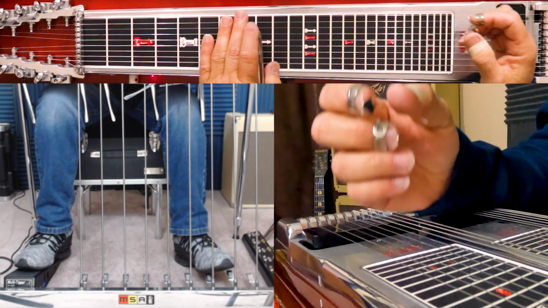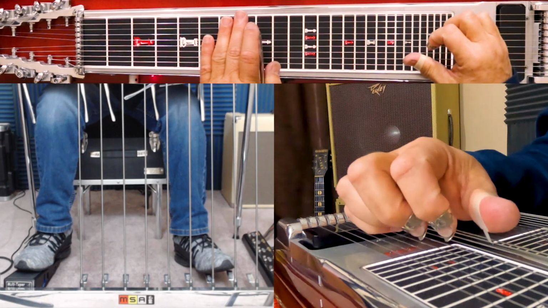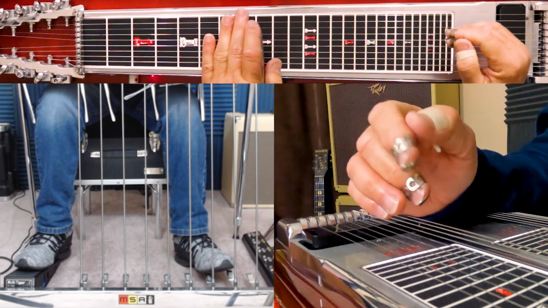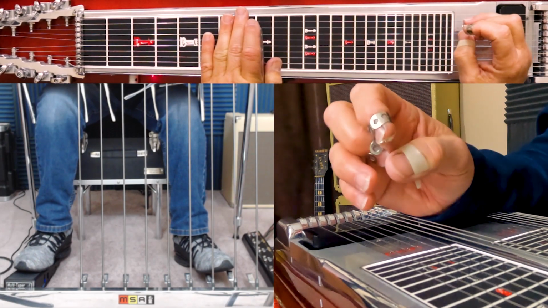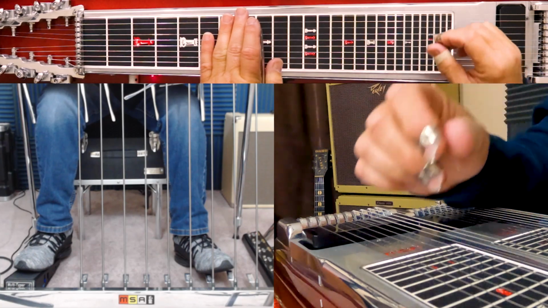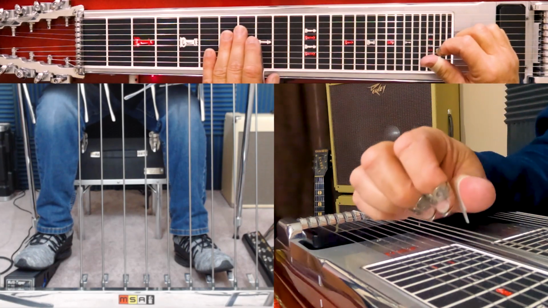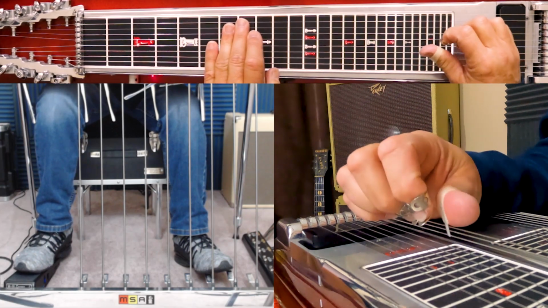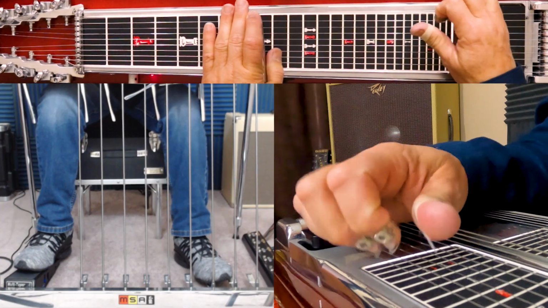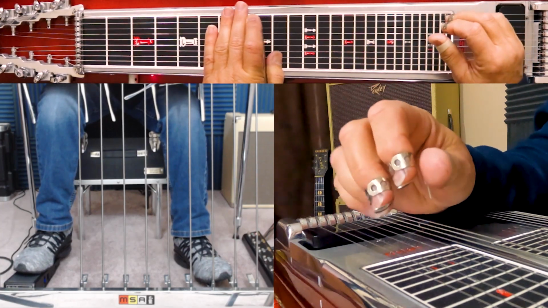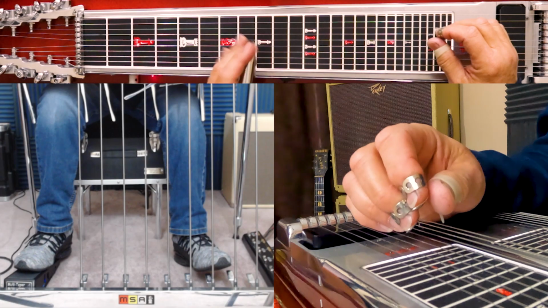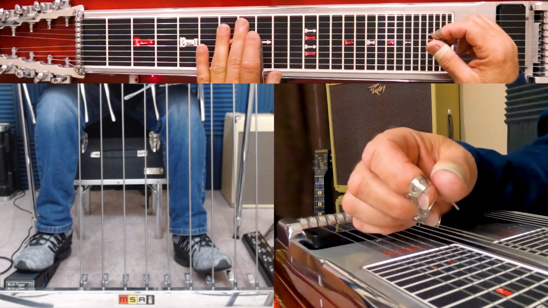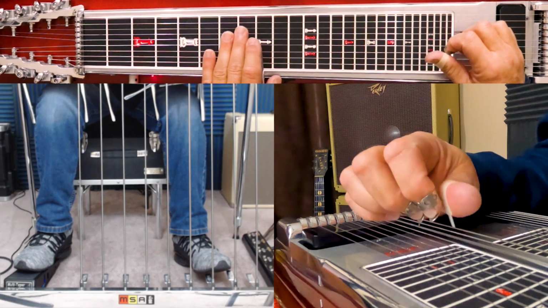Alright, so let's look at this lesson now. I'm going to start out by just showing you a basic introduction to modes. And all that simply means is we're taking a C major scale. So we'll be playing out a C. And for each tone, for each note of that scale, the major scale, we're going to assign a scale for each one of those notes. So the first one we did was the C major.